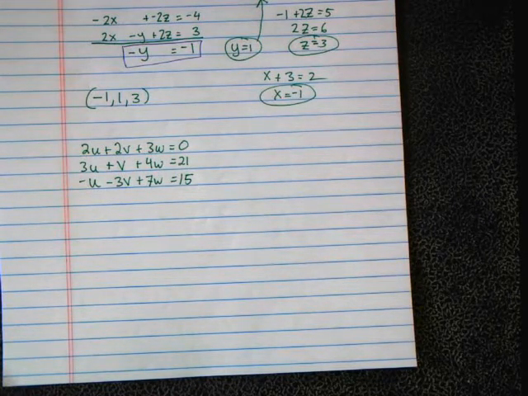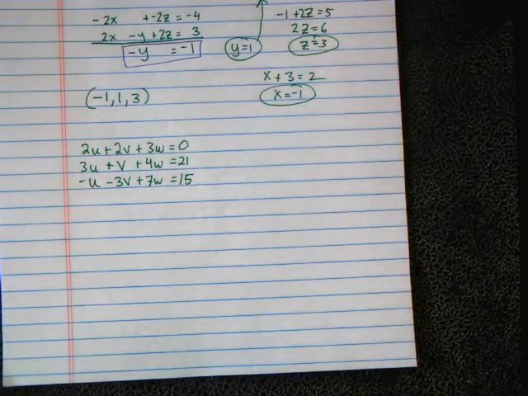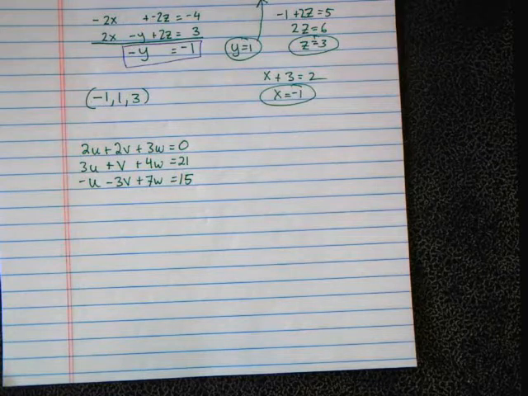All right, so again, truthfully, it doesn't matter which letter we cancel out first. But the traditional way is to always cancel out the first letter. So traditionally, we would cancel out u. You pick a pair of equations. What two equations do you like? First one and the third one, I think that's a brilliant choice. And what would you do with the first one and the third one?